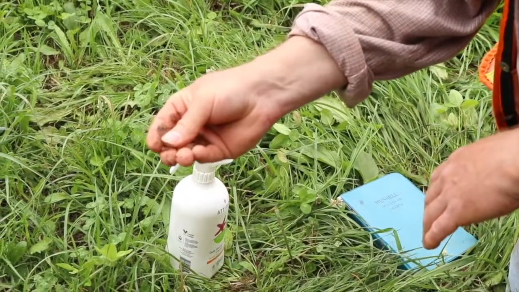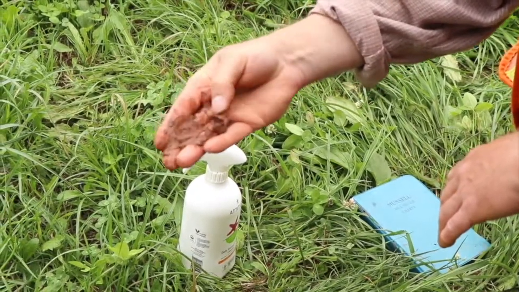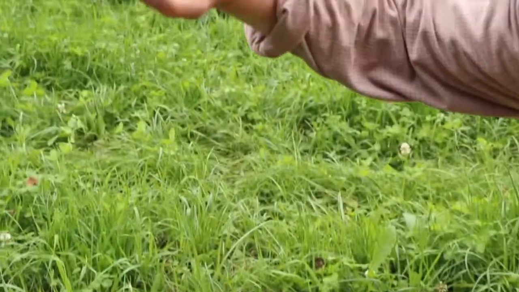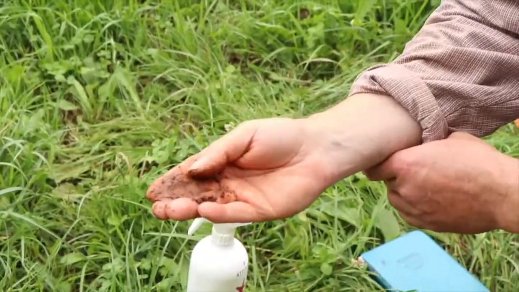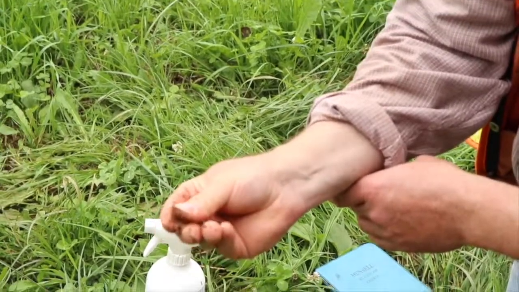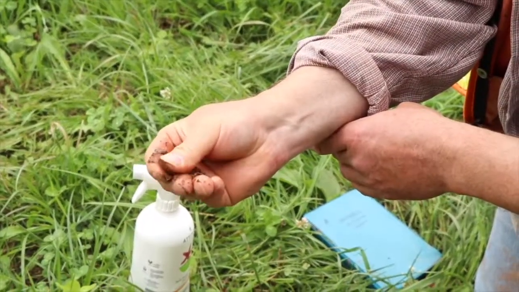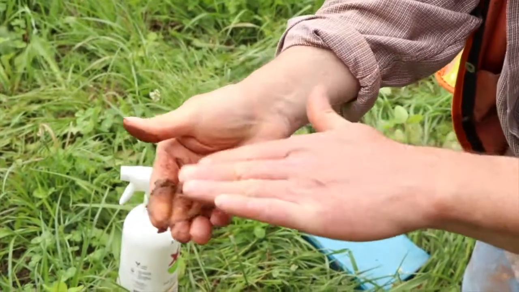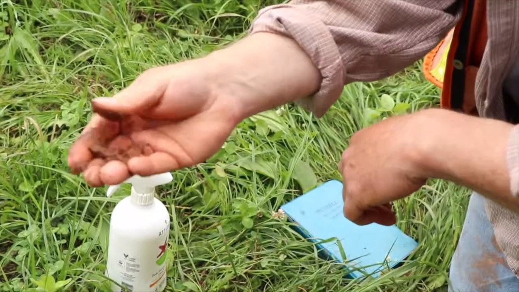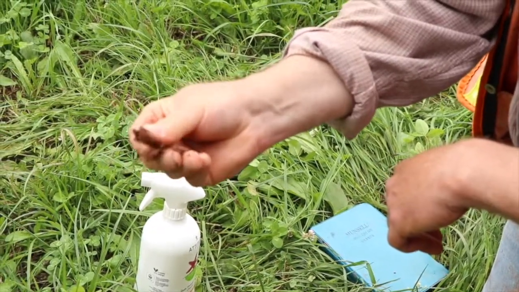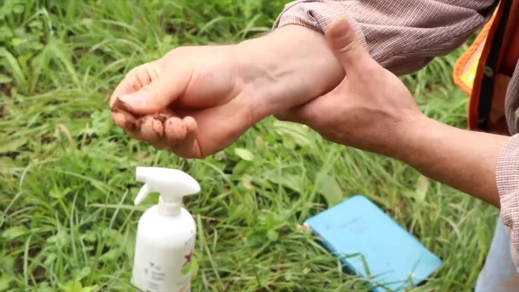So I just get it moist enough so that when I turn my hand upside down, no soil or water falls off. And that's the right moisture that you want in your soil. Now I'm going to rub this soil between my fingers and my thumb. I don't use my other hand to do this because it's not as sensitive as using the same hand. So I rub this between my thumb and my fingers, and I'm trying to feel the grit.